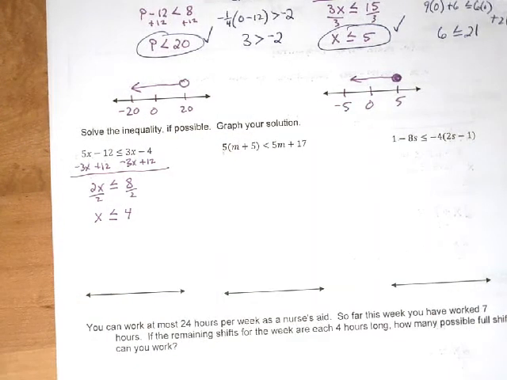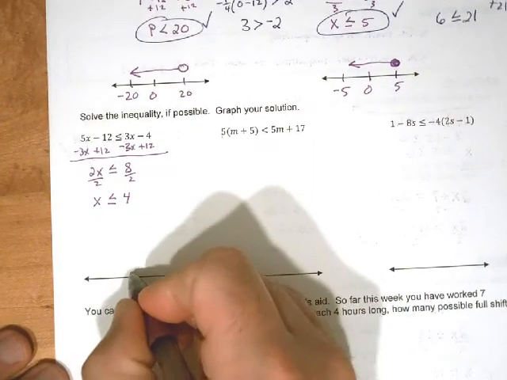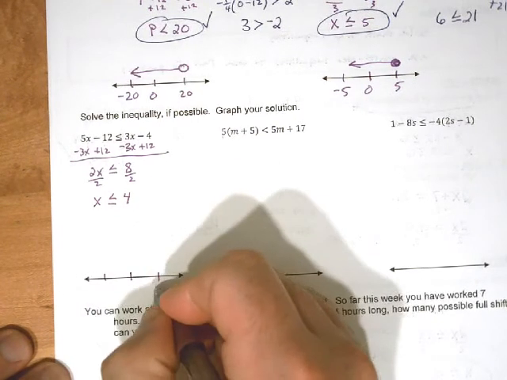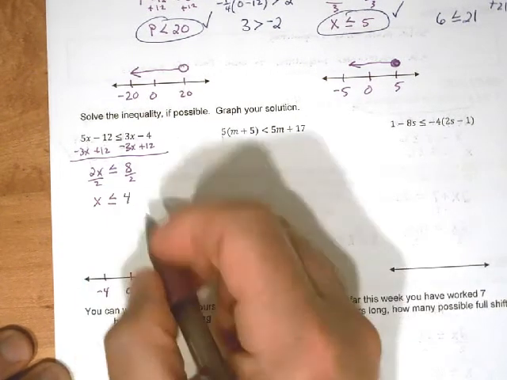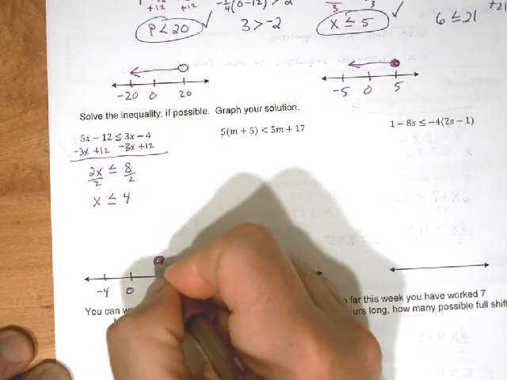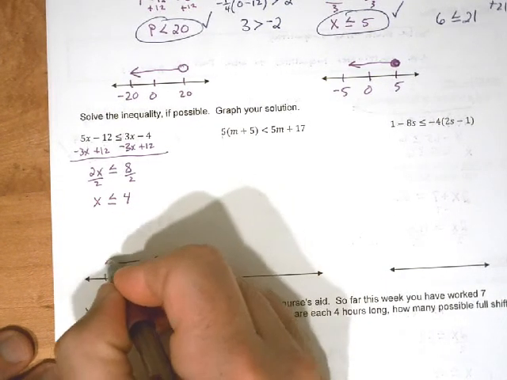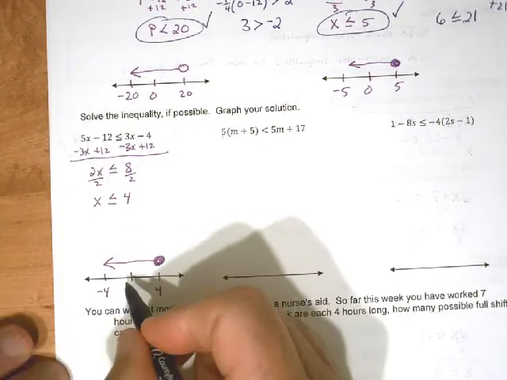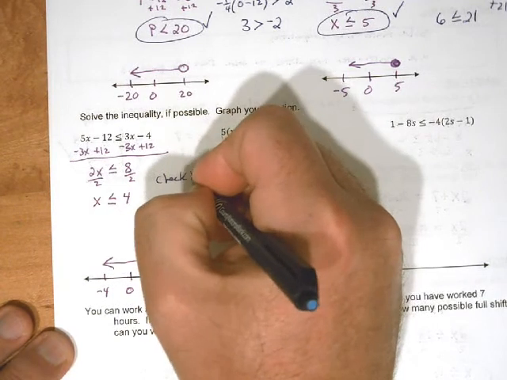Again, divide by 2. And x comes out to being less than or equal to 4. And the sign did not change because we had no negatives. So from there, we graph it out. We get 4 and -4 and 0. At 4 is a solid circle. Again, my variable's on the left, so the arrows actually help me.